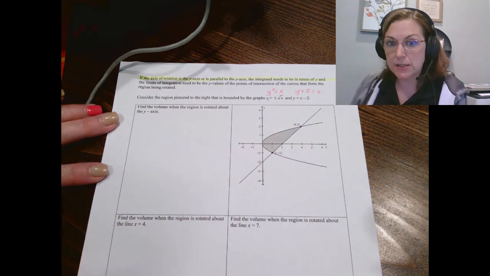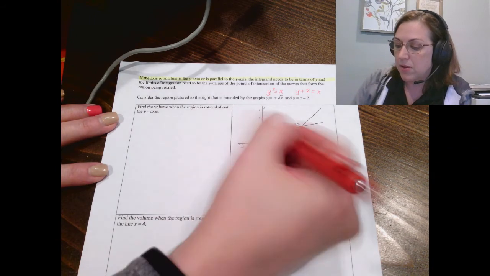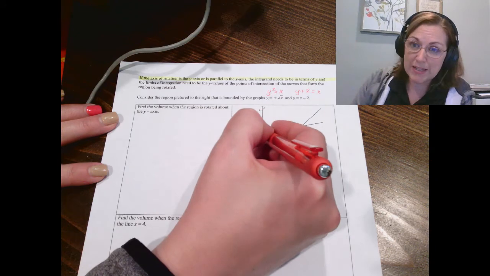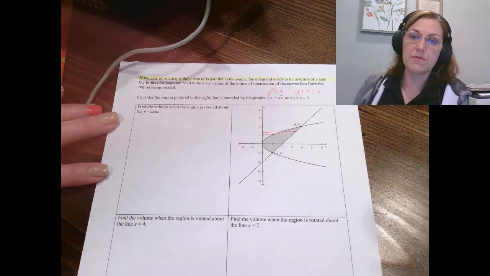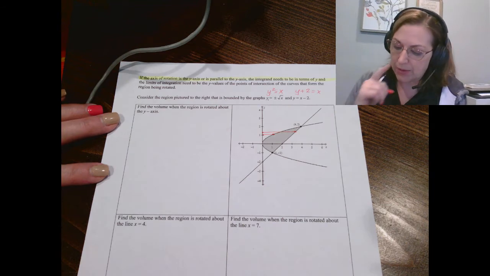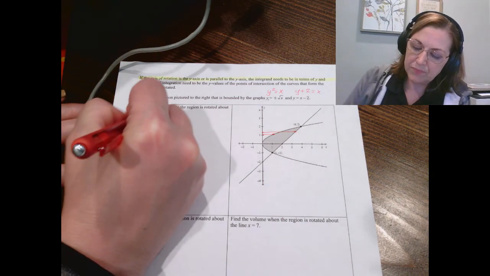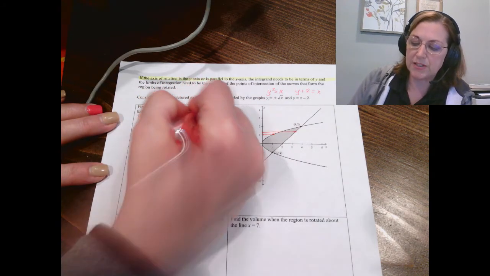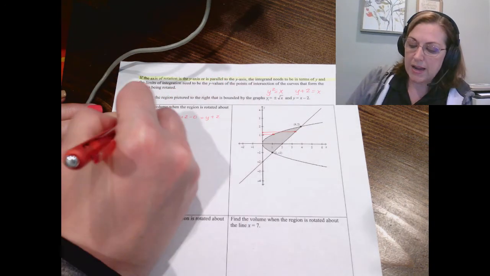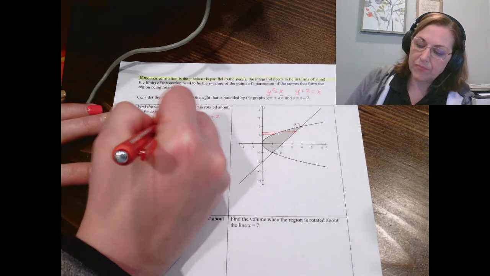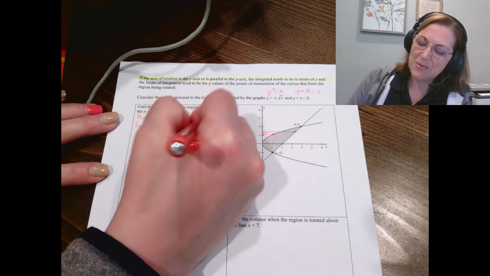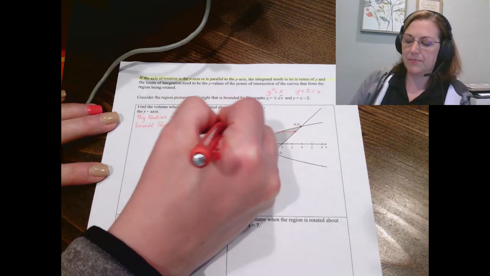And so I have a big radius and a small radius. My big radius comes from my axis of rotation to the furthest curve away. That's the line. And my small radius comes from the axis of rotation to the closest curve, which would be the parabola there. Okay, so my big radius is the line y plus 2 minus the axis, which is 0. My small radius would be the parabola minus the axis. So y squared minus 0, or just y squared.